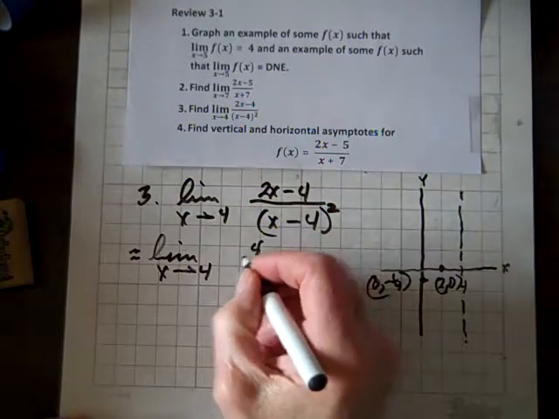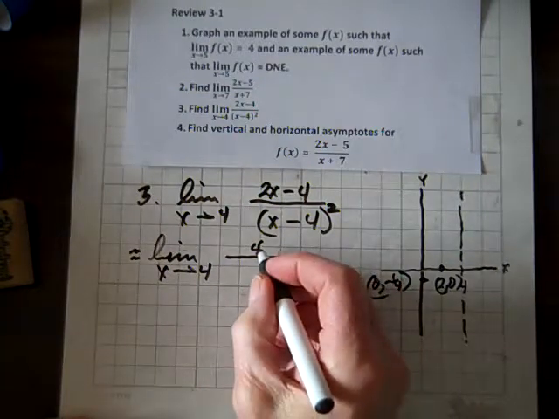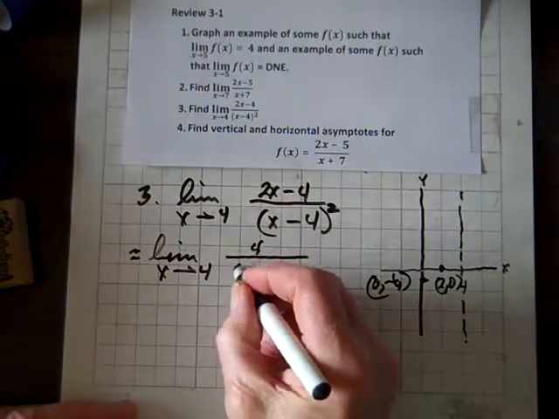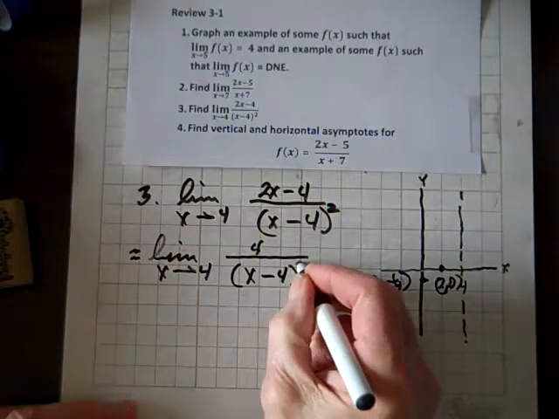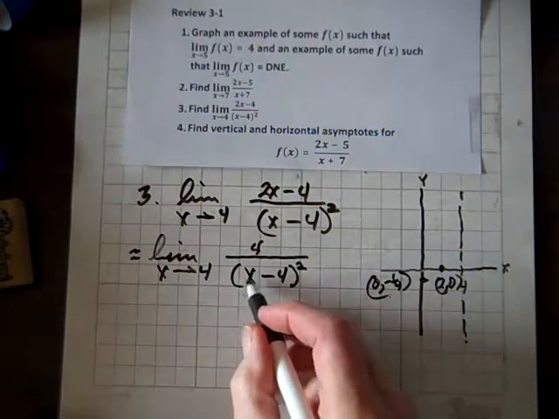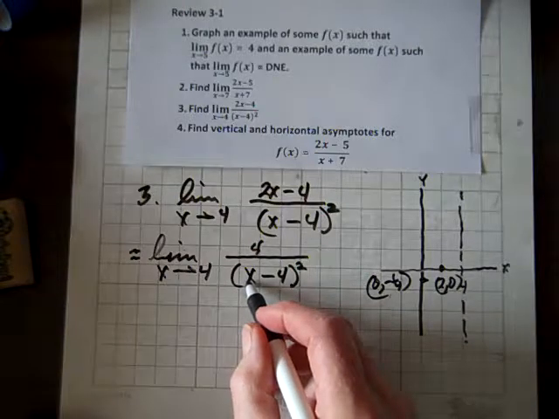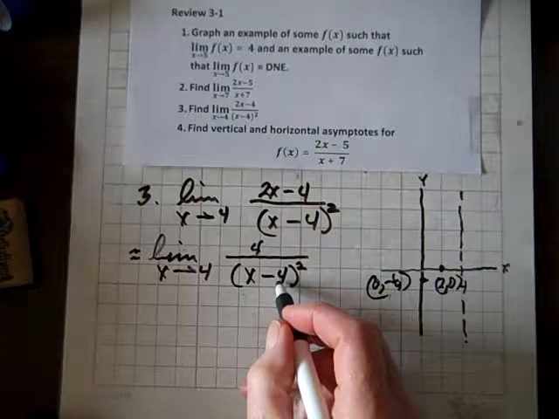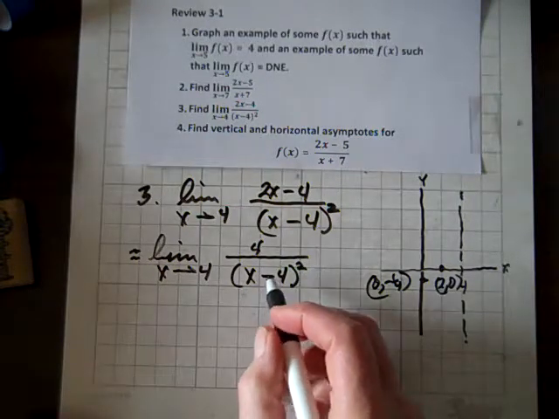So essentially we'll have approximately 4 in the numerator, and downstairs we'll still have this (x minus 4) squared. Now look, whether we let x be like 3.99, which is close to 4 but below it, the difference would be negative, but when we square a negative we get a positive.